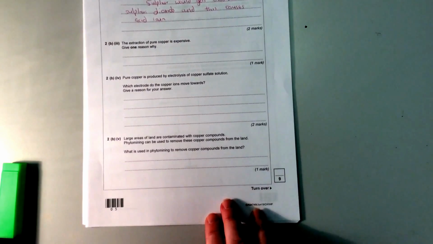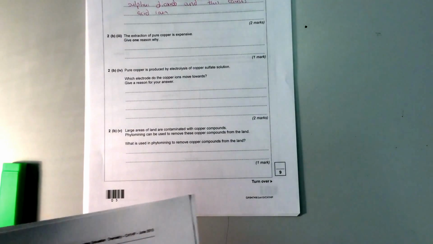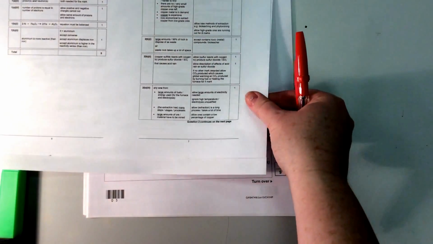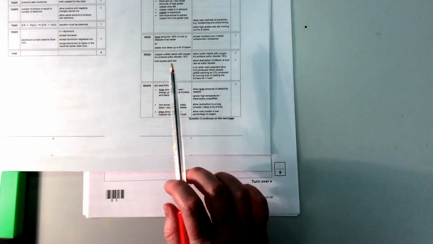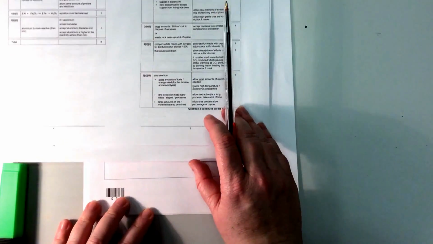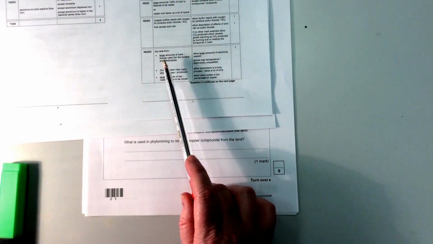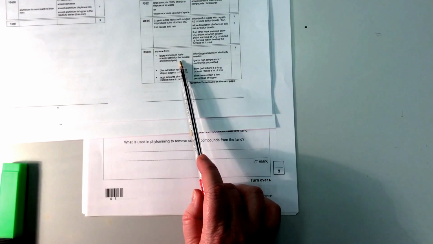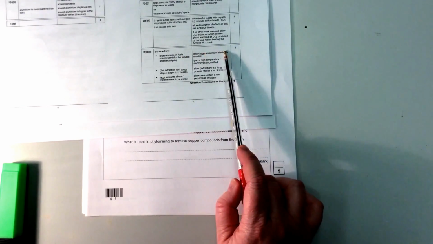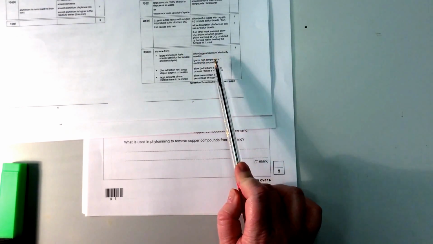Question 2b. It then says the extraction of pure copper is expensive. Can you give a reason why? And there's again many acceptable reasons for this one. If we have a look at the mark scheme again for that, we've got reasons such as you will need a large amount of fuel for that furnace to get the heat up, and also to fuel electrolysis as well. You need large amounts of electricity for electrolysis.